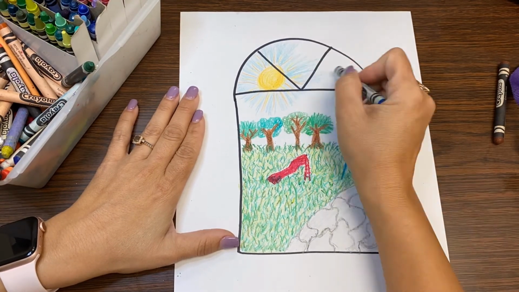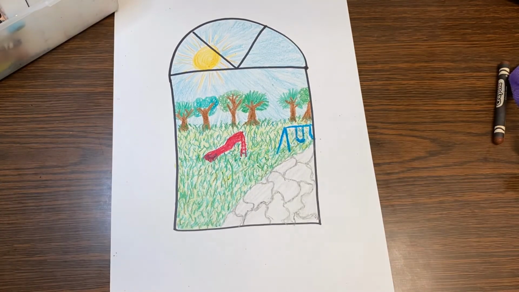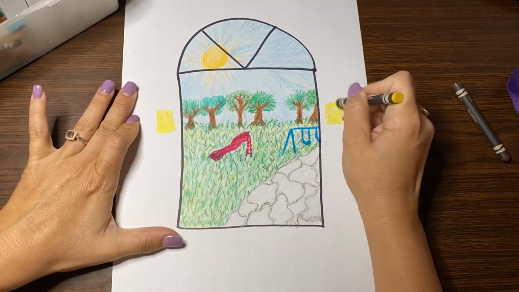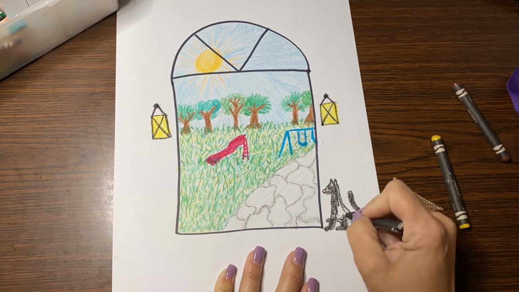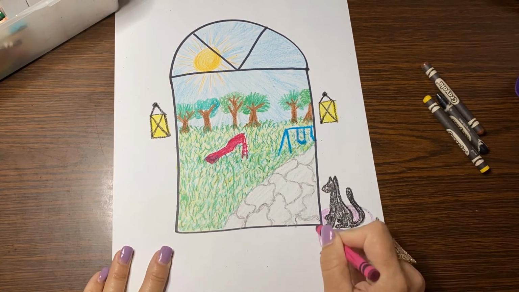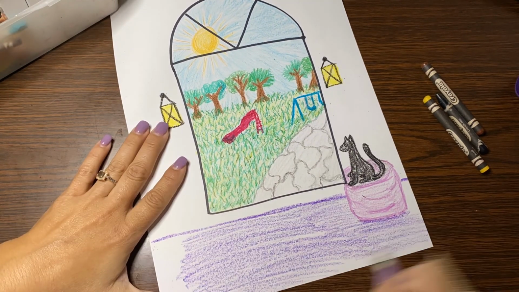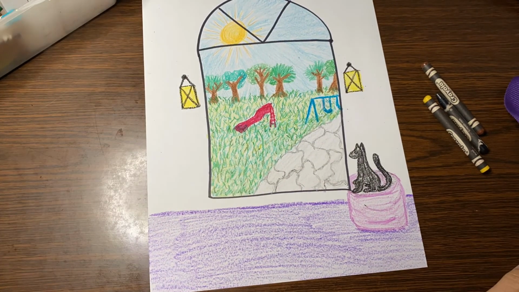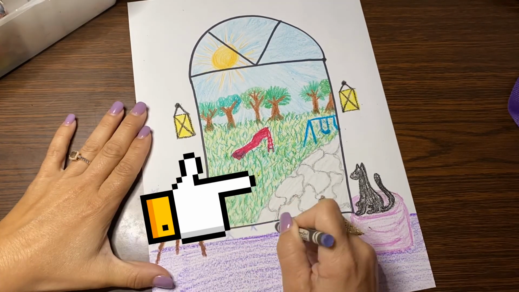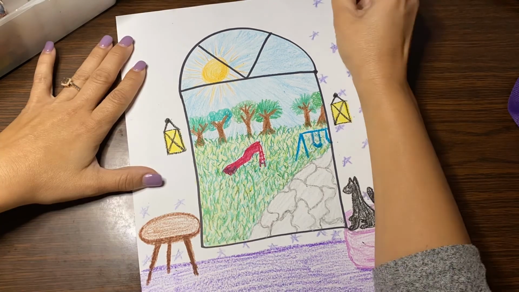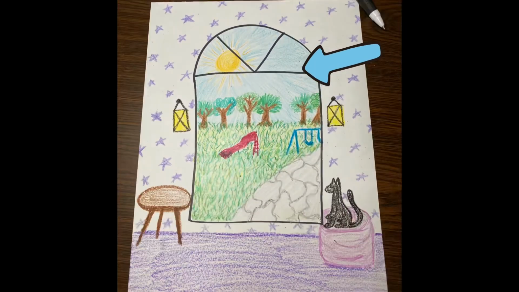You probably noticed that I added more grass and it went a little bit higher. On top of that, I added the trees and the sky with the sun shining. I want to make sure that I'm filling in my whole window so that it looks like there's some depth to it. Depth means that you have a foreground, which is this area right here at the beginning or the lower part of the window, and the background of my window is the higher part of it.